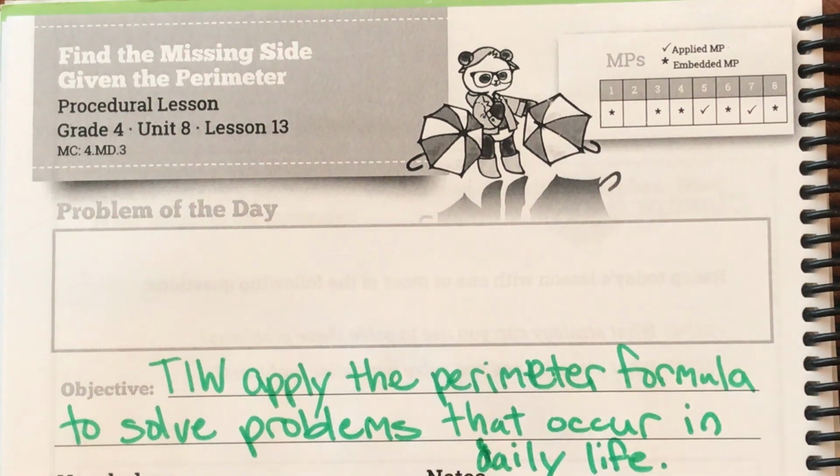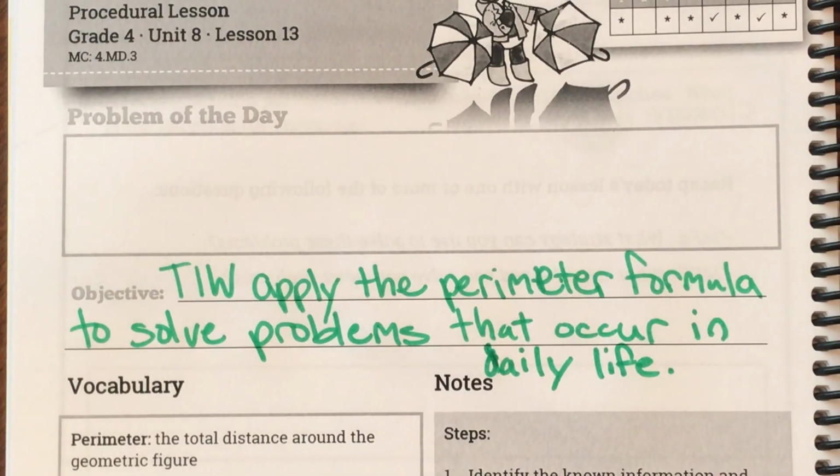I'm sorry, friends, if I wrote that kind of sloppy. It says, today I will apply the perimeter formula to solve problems that occur in daily life.